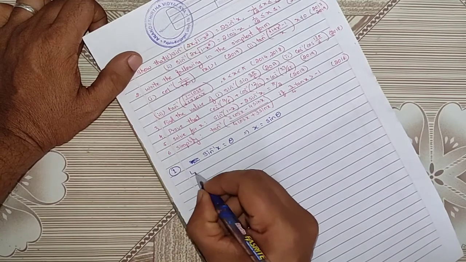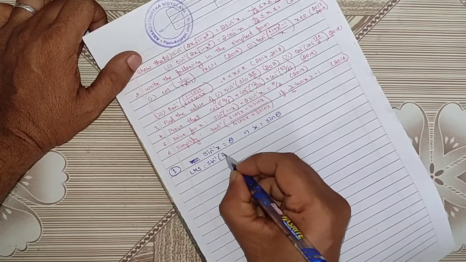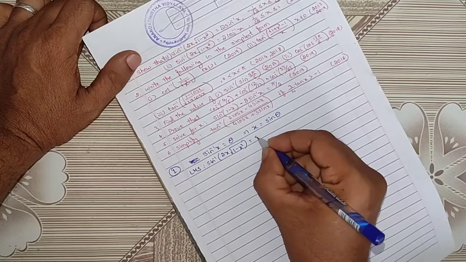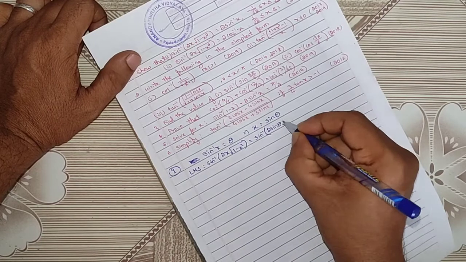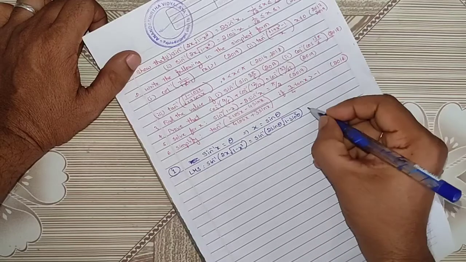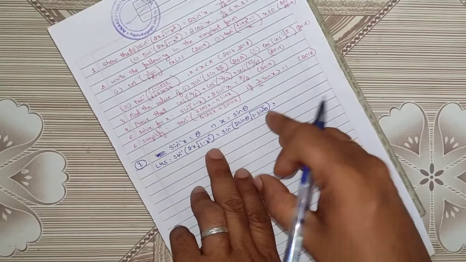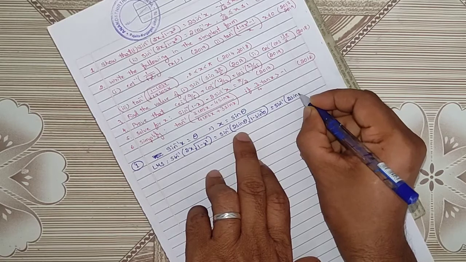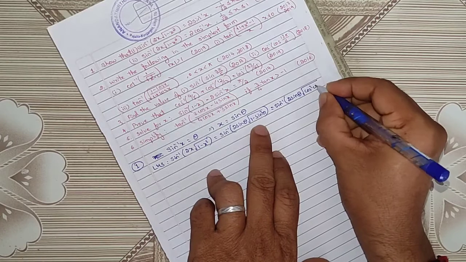Now I am considering the LHS. LHS equals sine inverse of 2x into root of 1 minus x square. This equals sine inverse of 2 sine theta into root of 1 minus sine square theta. Clear? In the place of x I am taking sine theta. Now this can be written as sine inverse of 2 sine theta into root of 1 minus sine square theta, which is cos square theta.